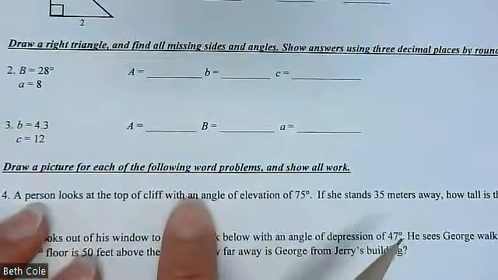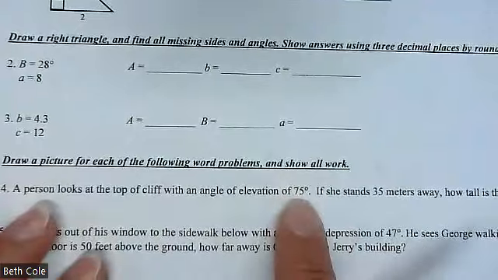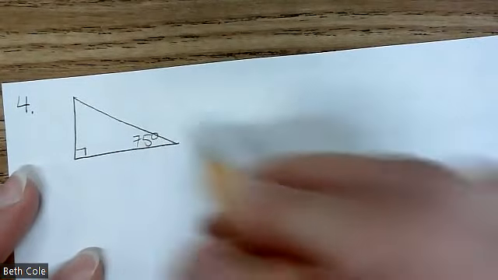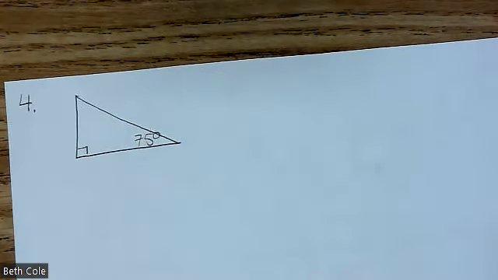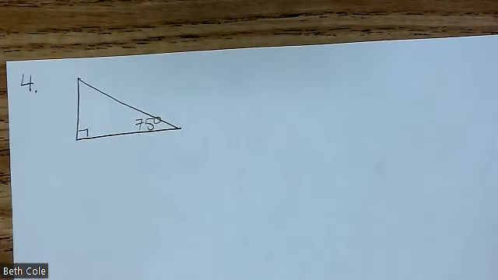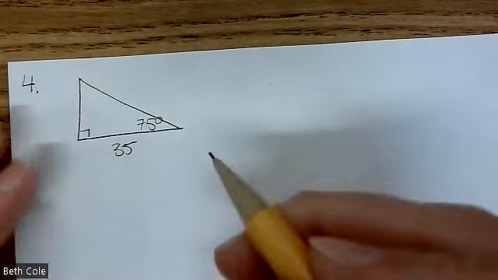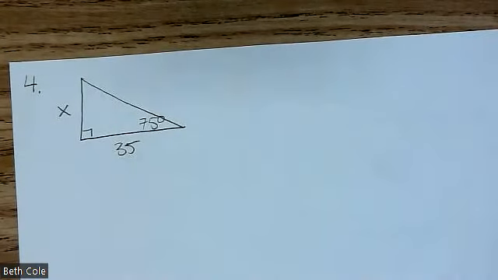Okay, so let's read. We're looking up at the top of the cliff with an angle of elevation of 75. So where does the 75 degrees go? Yeah, right here. This is our 75 degree angle. And then what else did it say? We're starting 35 meters away from the cliff. So where does the 35 go? That's the bottom. And it was meters. Be careful. Make sure you pay attention to your units. And then what was the question mark? Where does X go? How tall is the cliff? So that's going to be that part.